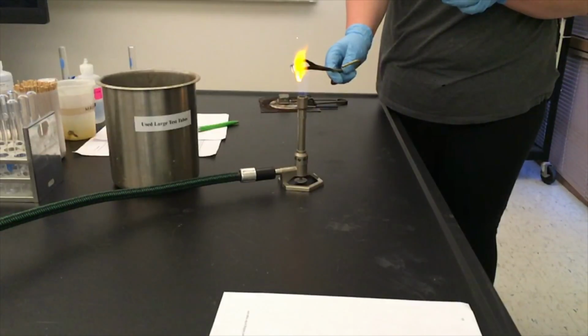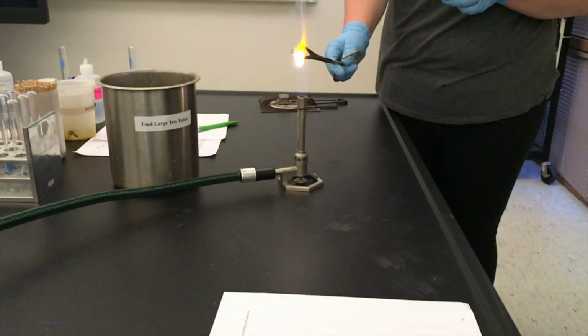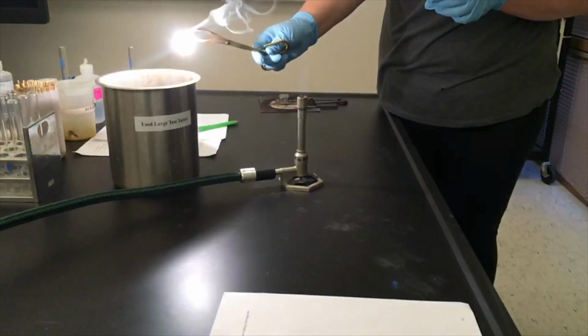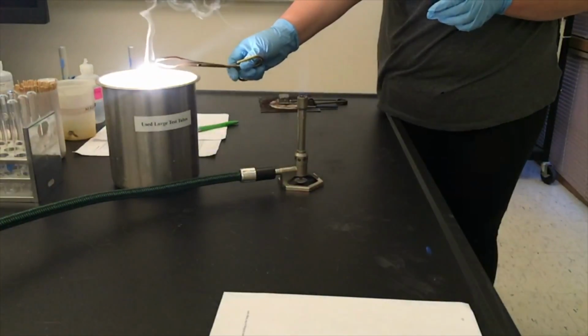Notice the bright white light being emitted. This bright white light is an indication that this reaction is exothermic, meaning that a lot of energy is being given off.